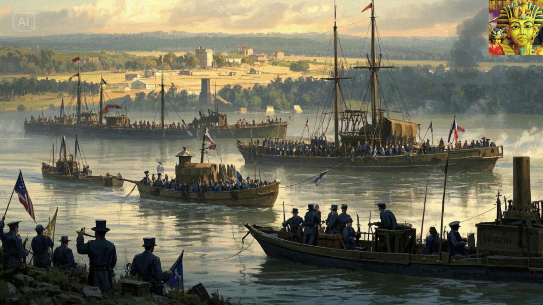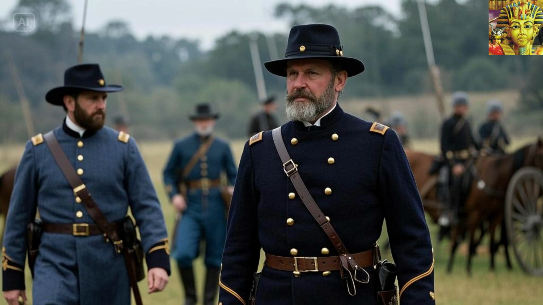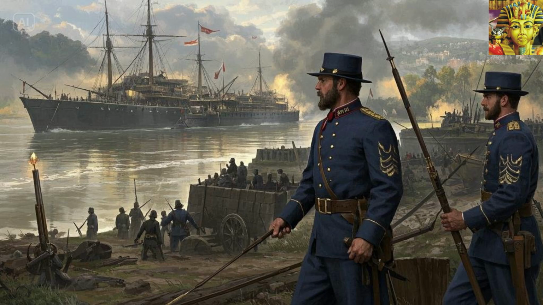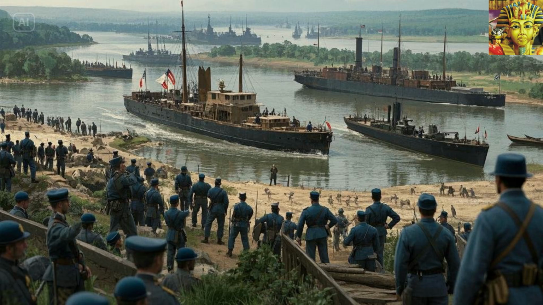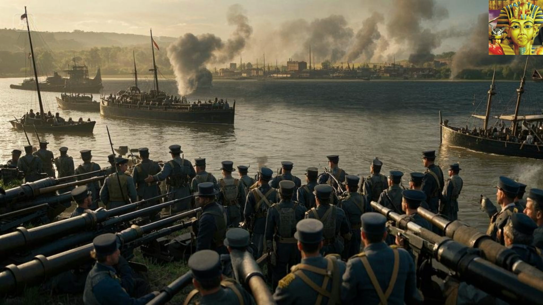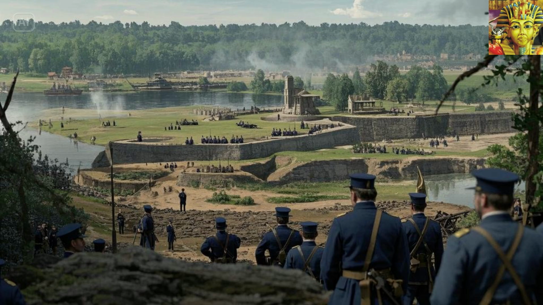In addition to the trenches and artillery batteries, the main line of resistance also included a series of strongpoints and redoubts. These were heavily fortified positions that were designed to hold out even if the surrounding trenches were overrun. The strongpoints were typically located at key points along the defensive line, such as road junctions, high ground, and other strategic locations. The outer works were a series of forward defenses located outside the main line of resistance.